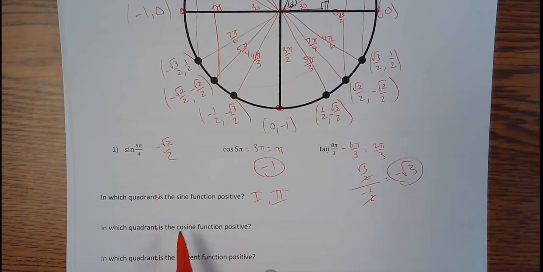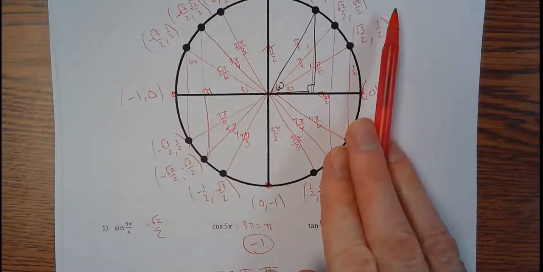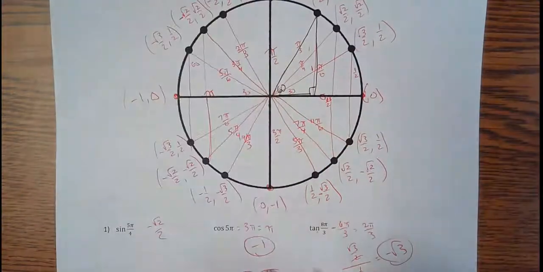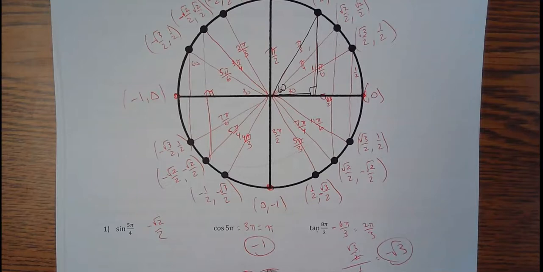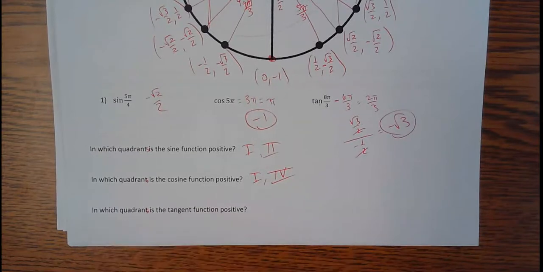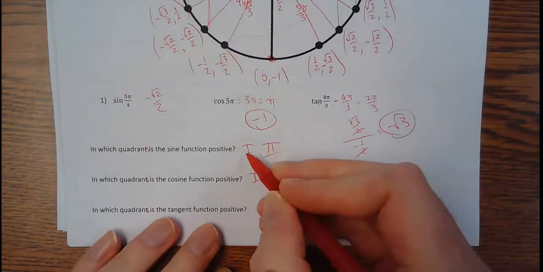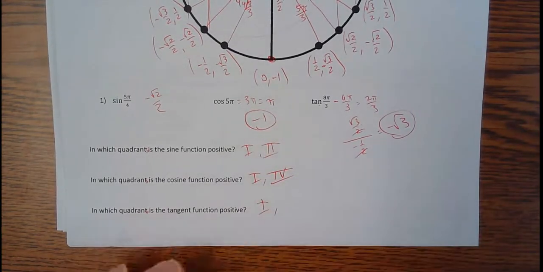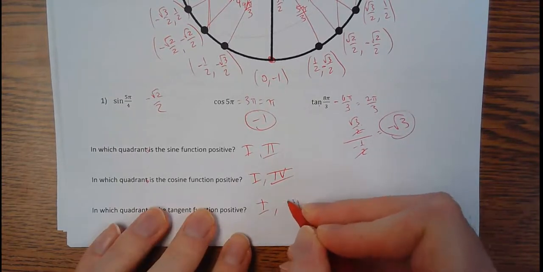Remember, cosine represents the x, so when x is positive, that's to the right, so it would be 1 and 4. When is tangent positive? Well, the tangent is going to be positive when sine and cosine are both positive or when they're both negative. So they're both positive in quadrant 1. When are they both negative? When you go left and you go down, so that'd be quadrant 3.